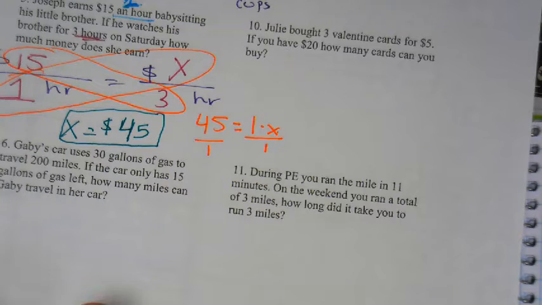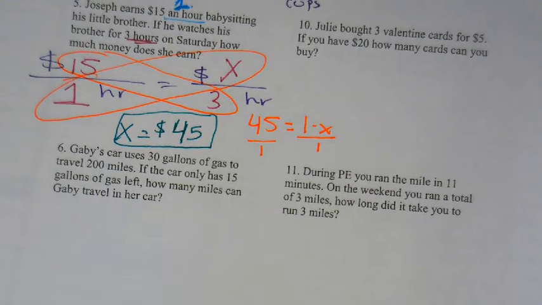All right. We're okay? Okay. Number 6. Can you set up the proportion before I do? So, Diego, I need you to set up the proportion before I do. That's your first grid on Friday's test. Yes, number 6, set up the proportion.